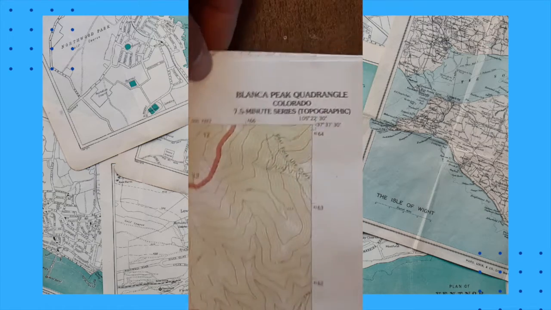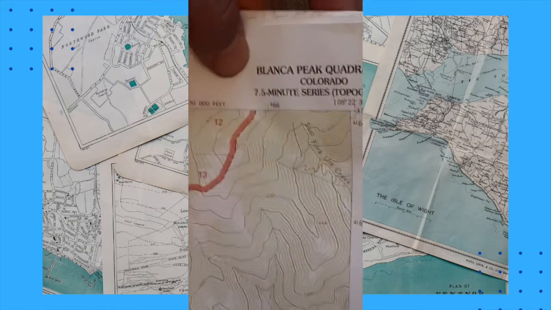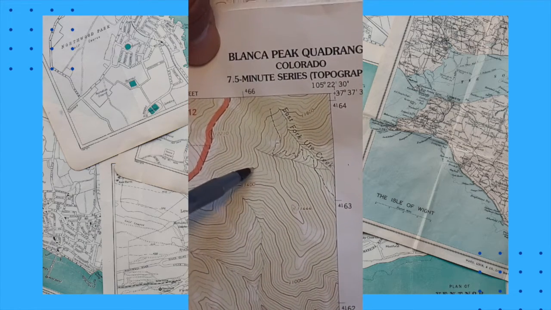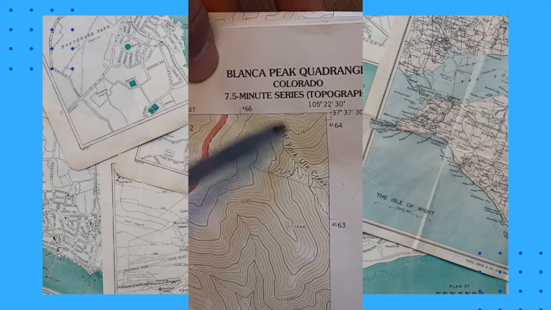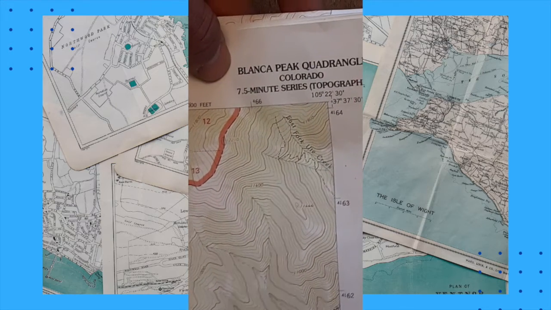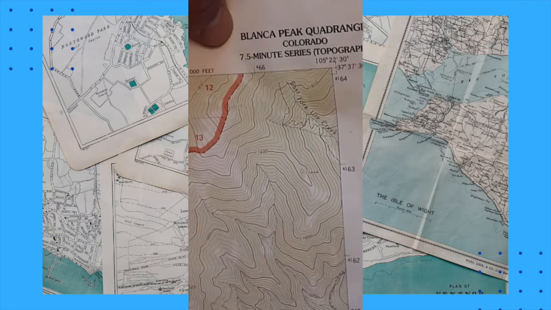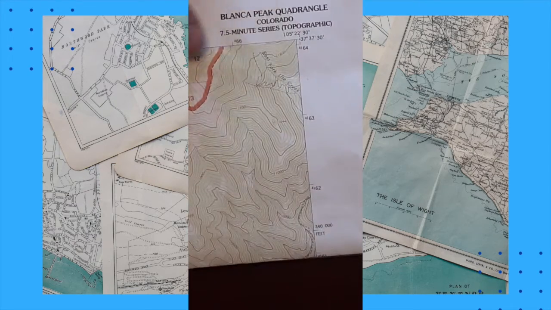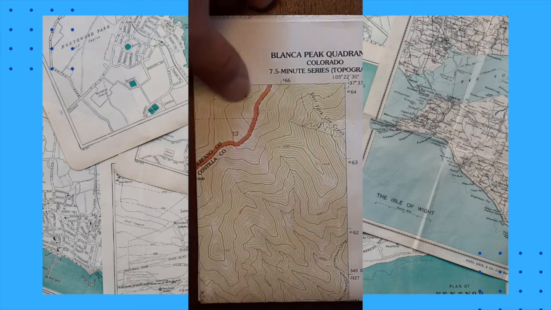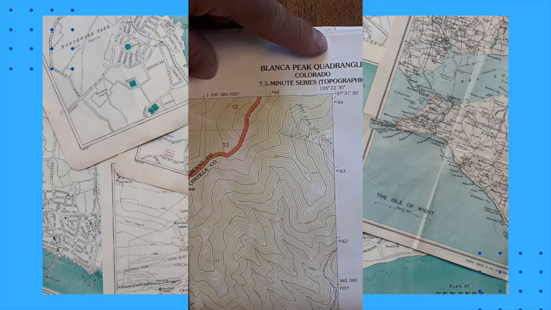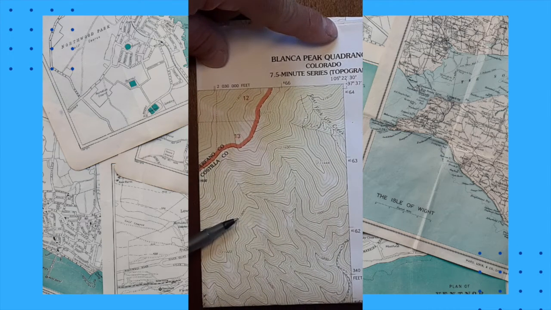The main thing you're going to notice are these lines on a topographical map. These are called contour lines, and those indicate elevation. You can see numbers here indicating what elevation they're at. So those contour lines are very important. There's also index lines, which are the darker lines on the map, and each one of those darker lines has a number associated with it.